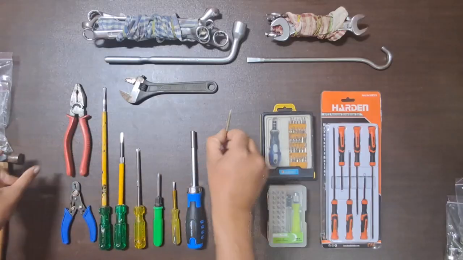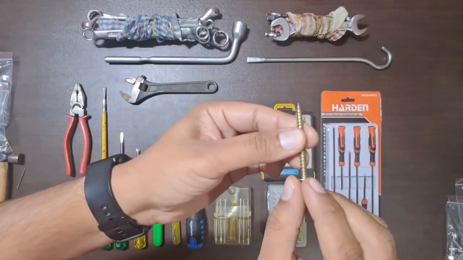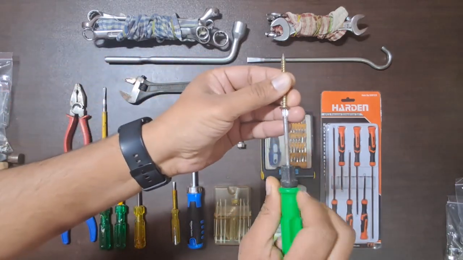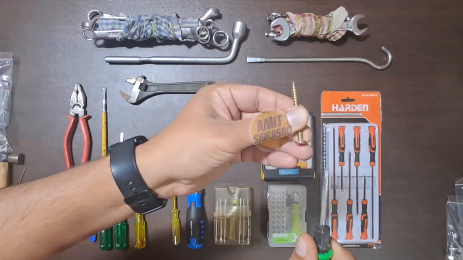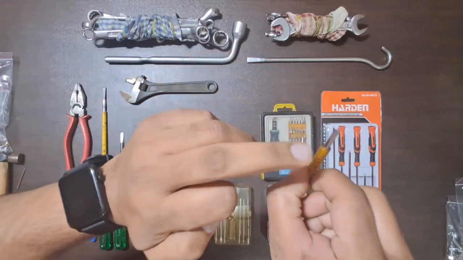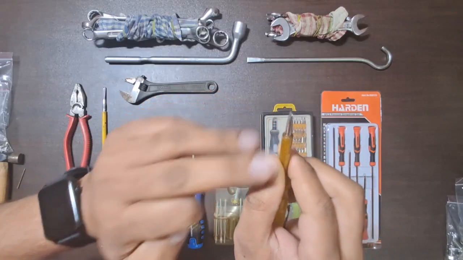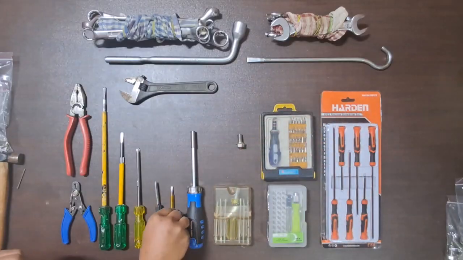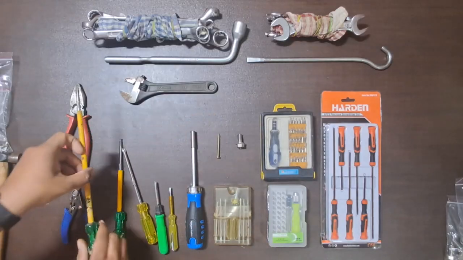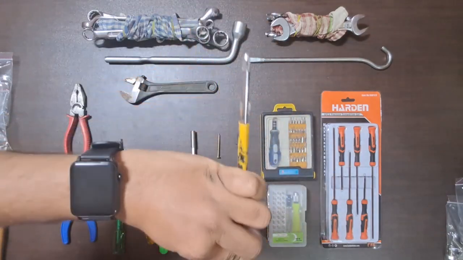Next is, if you add threads to the nail, then it is called a screw. To drive this, you require a screwdriver. You require something like this. Now screws and thereby the screwdrivers are of two main types. One is butt end or flat end screwdriver. And the other is Phillips screwdriver.